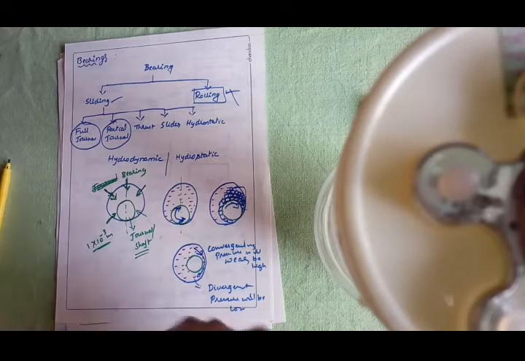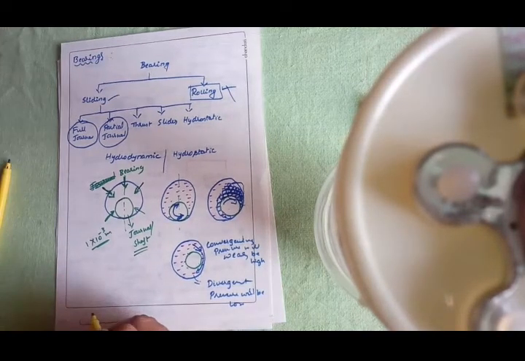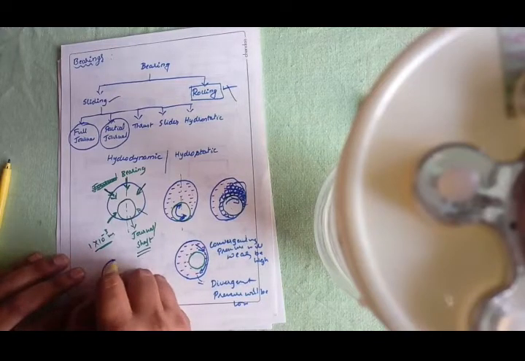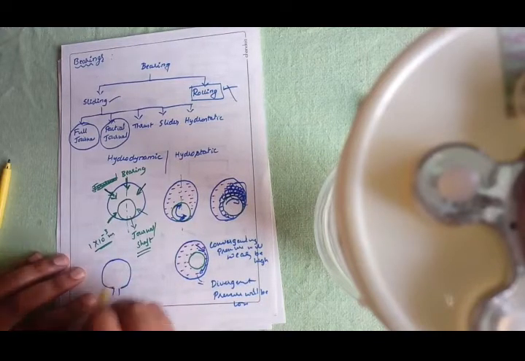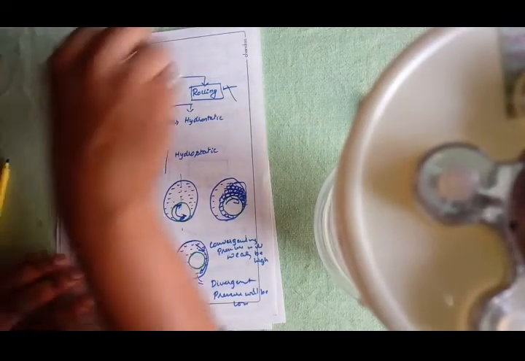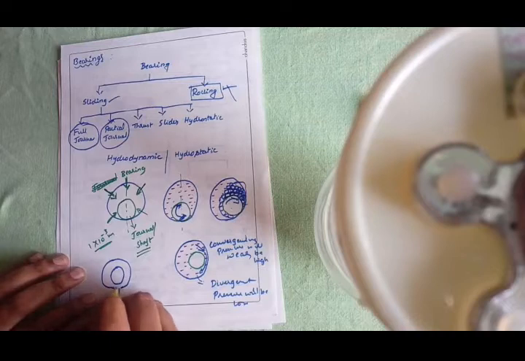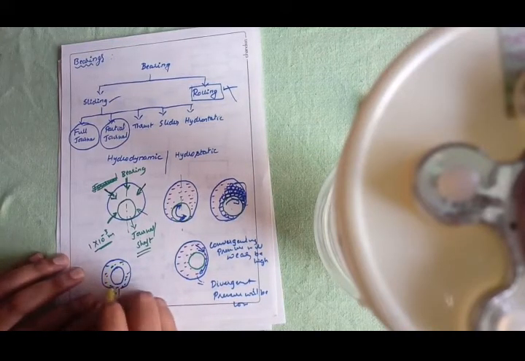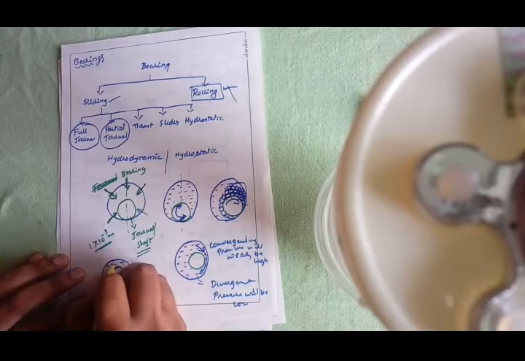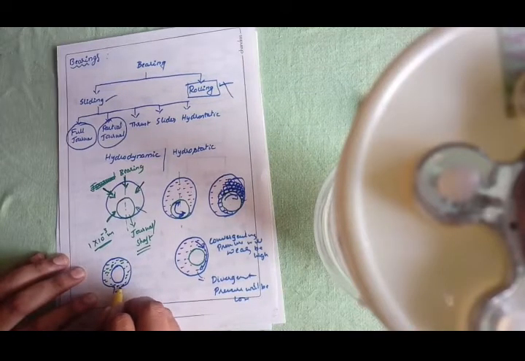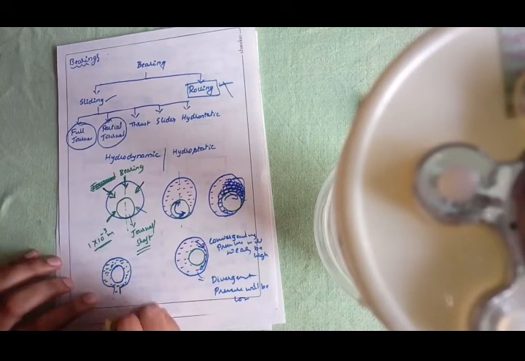Now what is going to happen in your hydrostatic bearing? See, this is a bearing and this is a journal. You're going to pump the oil continuously so that the gap between the journal and the bearing is maintained.